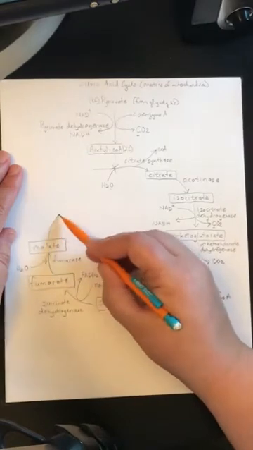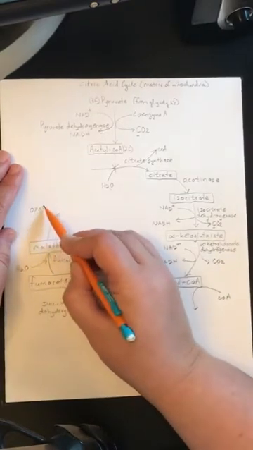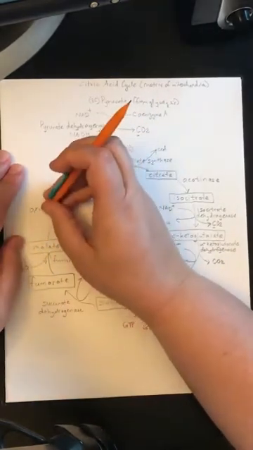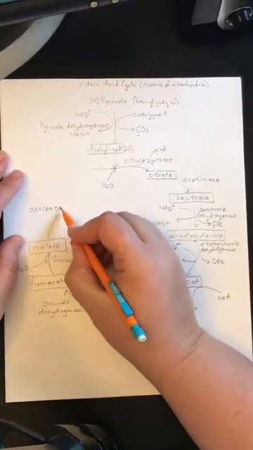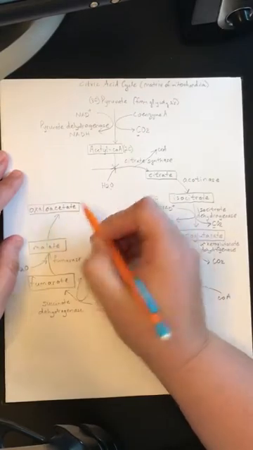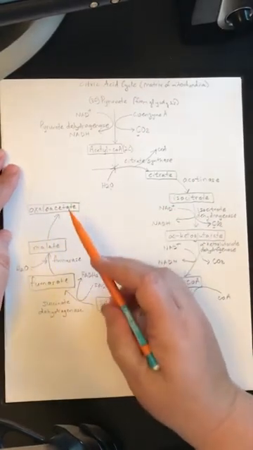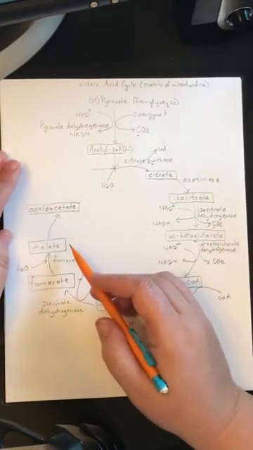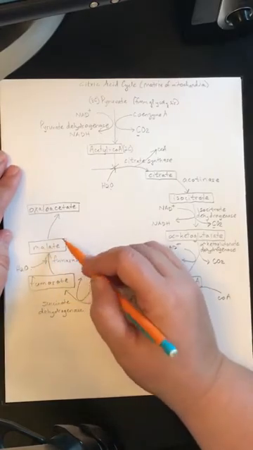Next up, malate is going to form a molecule of oxaloacetate. Oxaloacetate. Now this is also an oxidation. So you're going to need some reducing power here again.